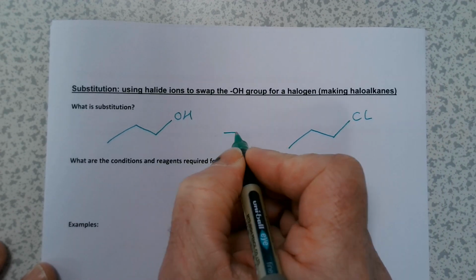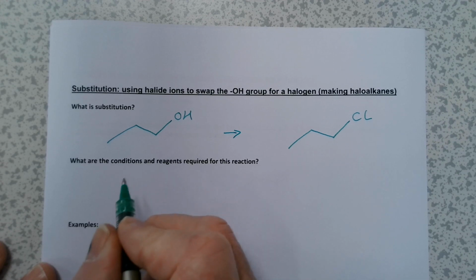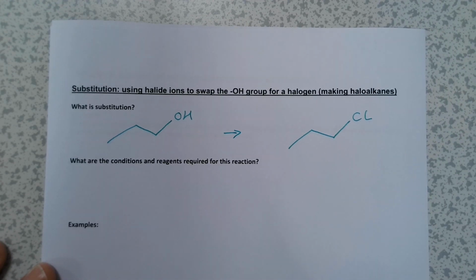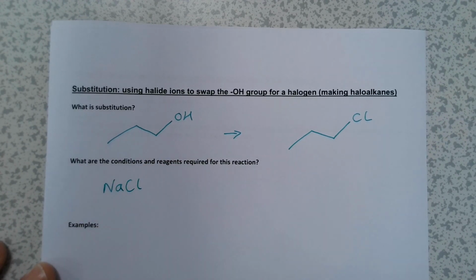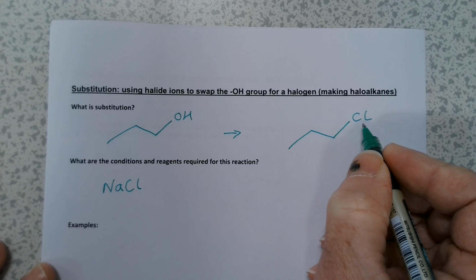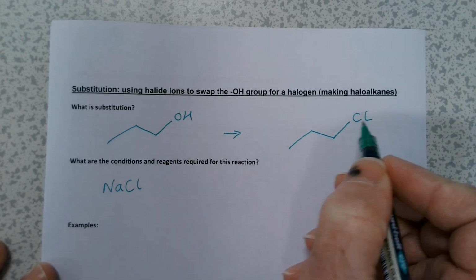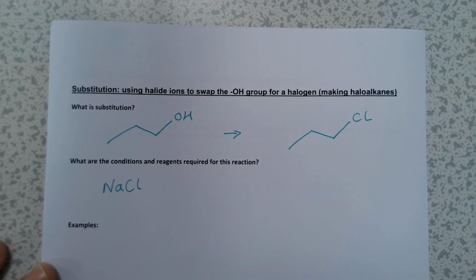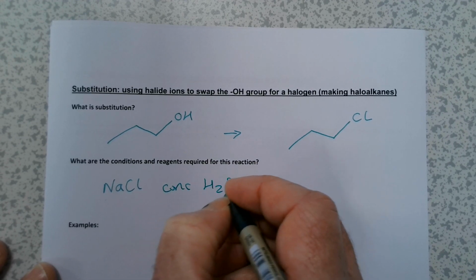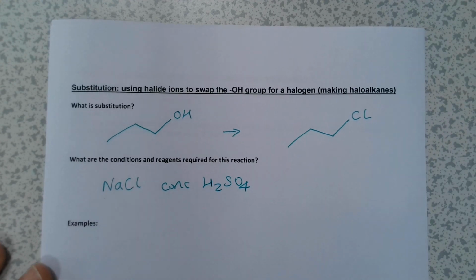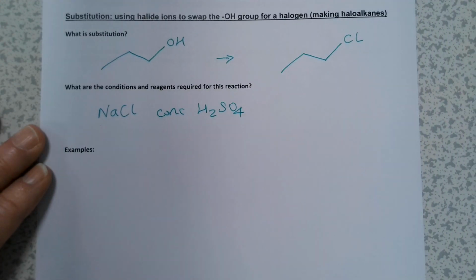Now to do that we need to think very carefully about the reagents and conditions. This is something that you really need to learn. It's not many marks in an exam, but it is a typical exam question coming up almost every year. To make this happen I would use some sodium chloride if I'm trying to replace OH with chlorine. If I want a bromine I'd use sodium bromide. I would also use some concentrated sulfuric acid. This will work for any alcohol.